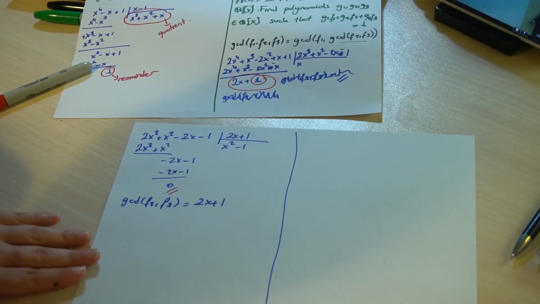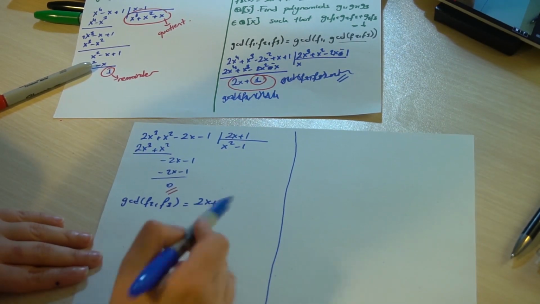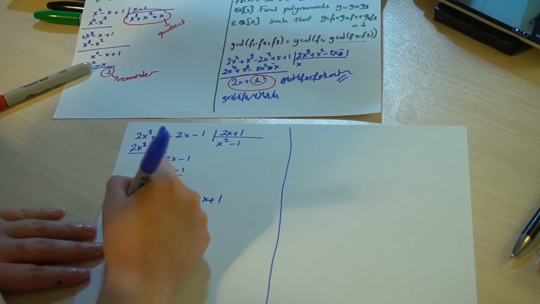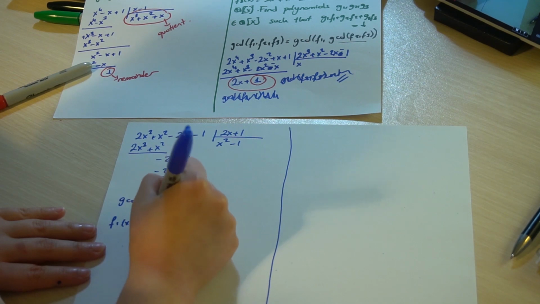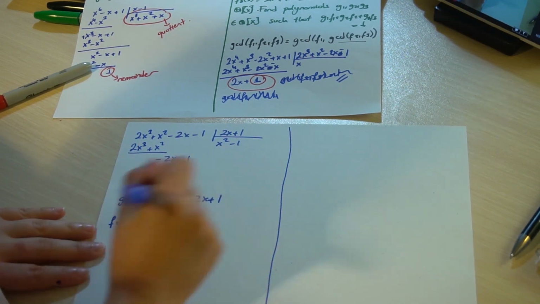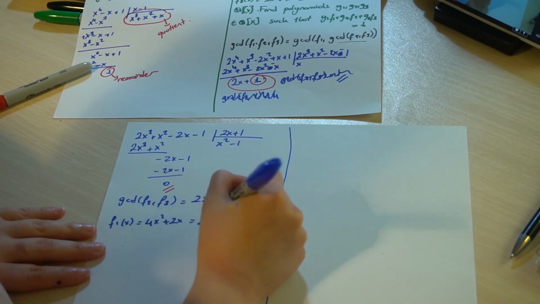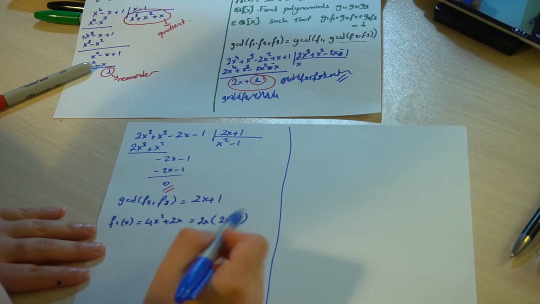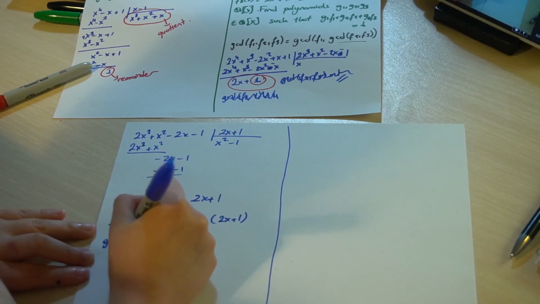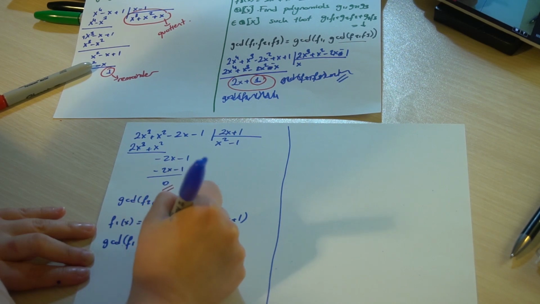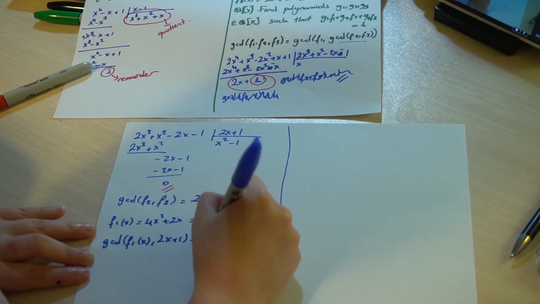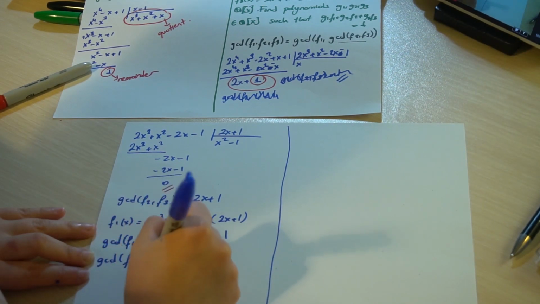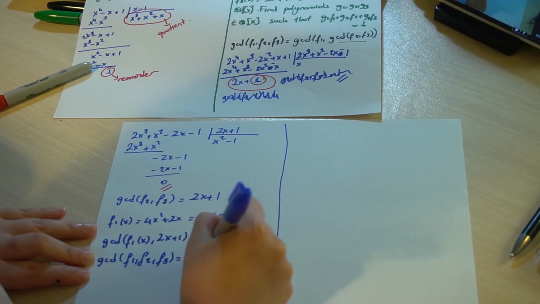Now I need to find the greatest common divisor of 2x plus 1 and 4x squared plus 2x. So f1(x) is 4x squared plus 2x, right? If we take 2x common in parentheses, we have 2x plus 1, right? So f1(x) is divisible by 2x plus 1. So the greatest common divisor of f1(x) and 2x plus 1 is equal to 2x plus 1. So the greatest common divisor of f1, f2, f3 is 2x plus 1.